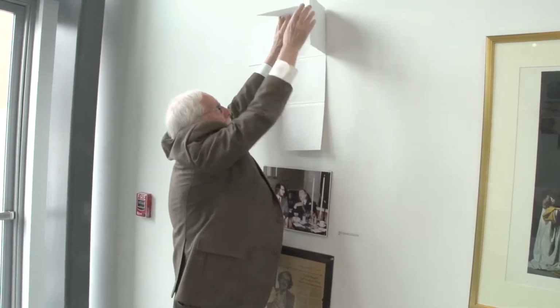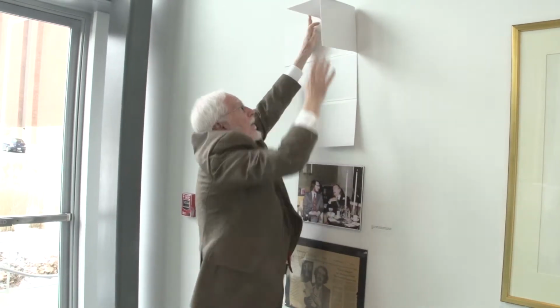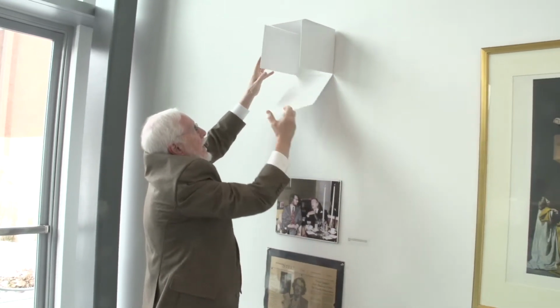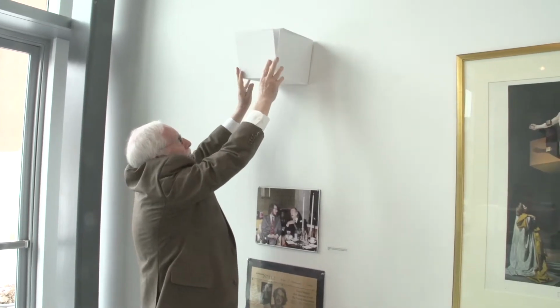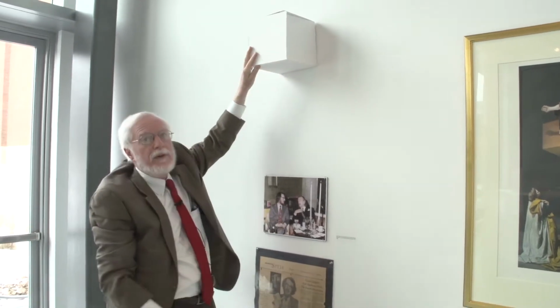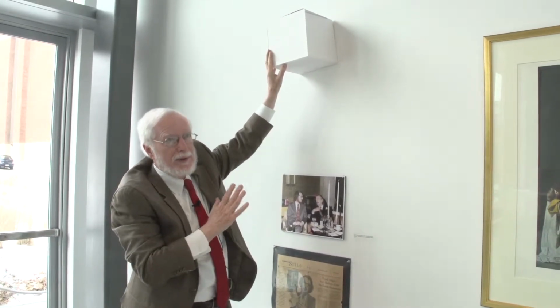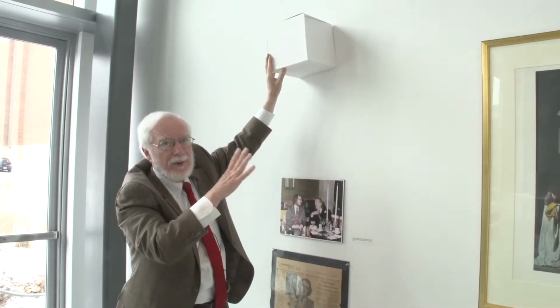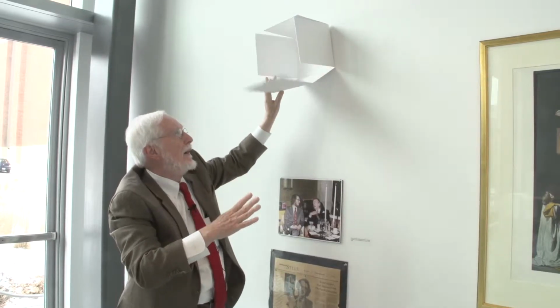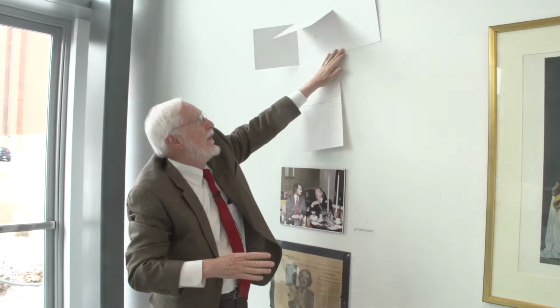We could put it back together to form a three-dimensional cube by moving into the third dimension. We started in the second dimension with an instruction set, put it together to form the third dimension. Again, taking it back out, we have the net of the cube back in the second dimension.